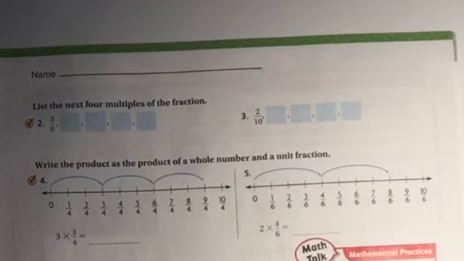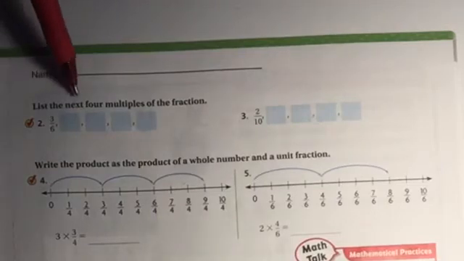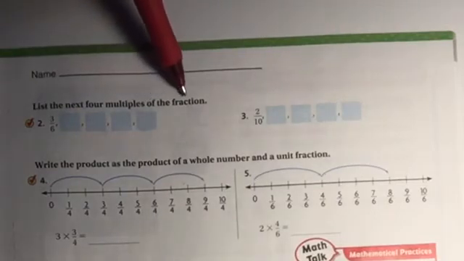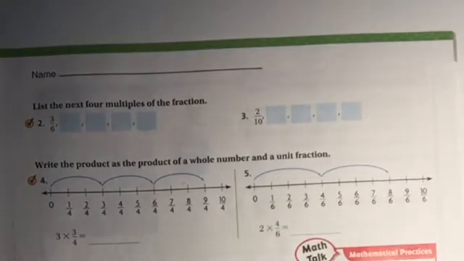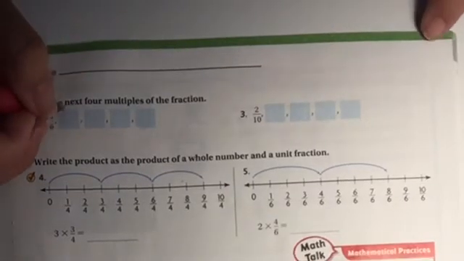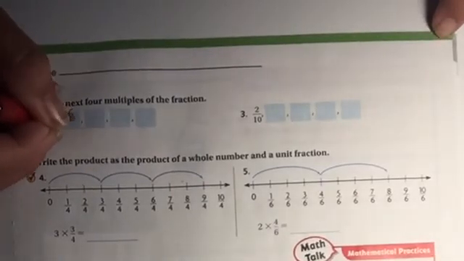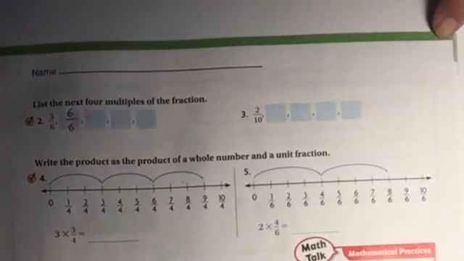So looking at the next problem, number 2, list the next 4 multiples of the fraction. Oh, we can do this quite easily. We're going to be skip counting from 3/6. So 3 plus 3 is 6, so we have 6/6.